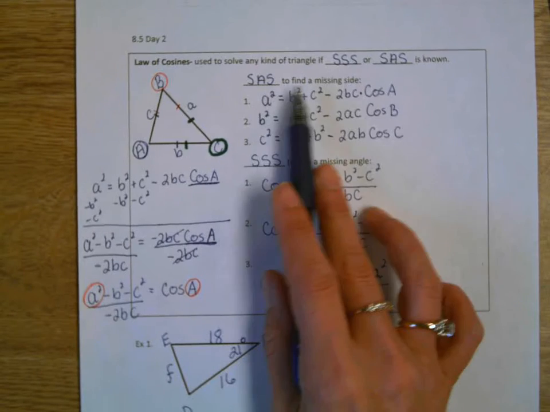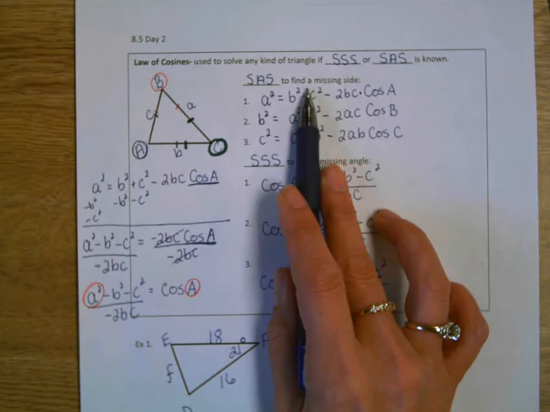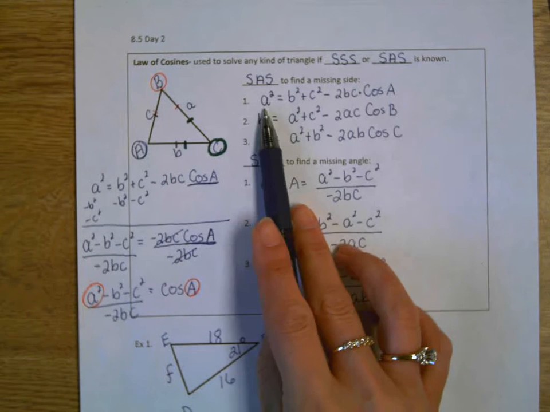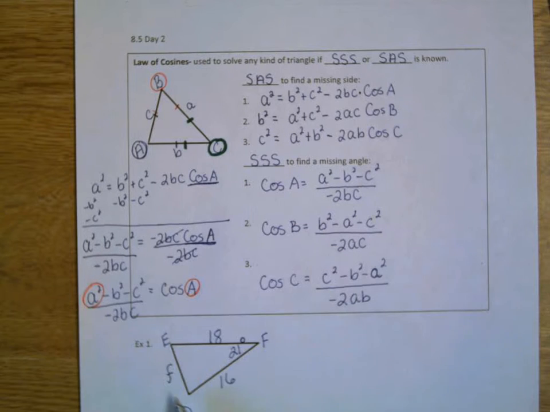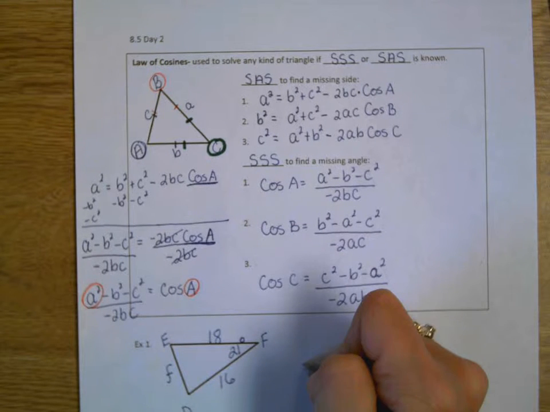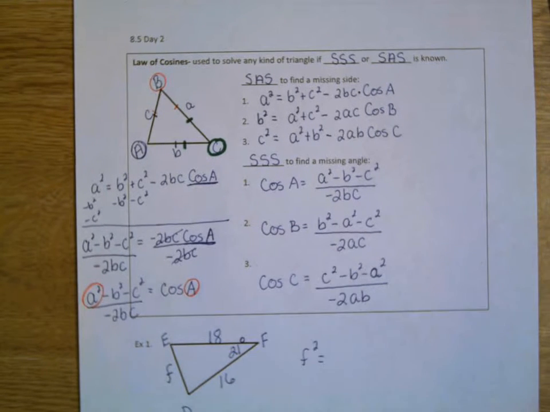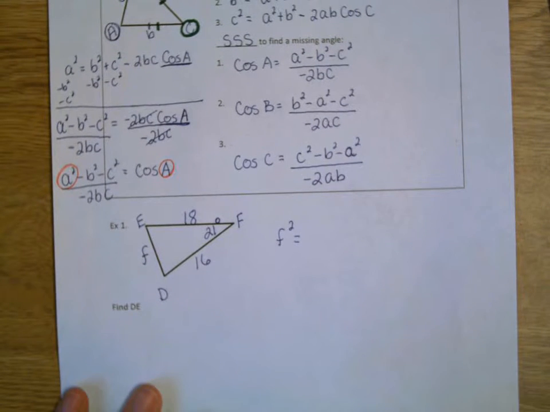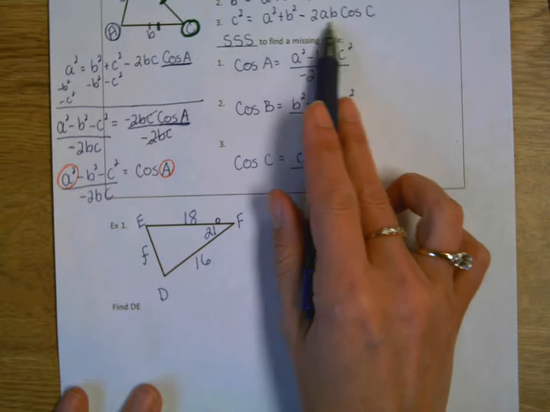So I'm up here with these formulas. I'm trying to find a missing side. So let's write the formula out first. So instead of A, B, and C, I've got an f. So let's go f squared equals... What does the formula at the top tell me to do? I'm using this formula right here.